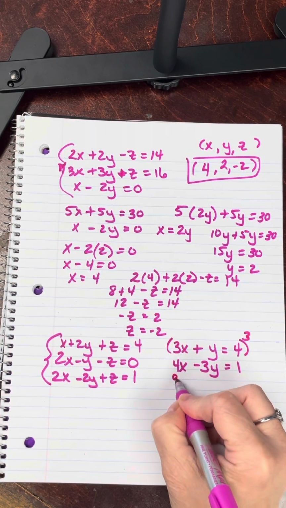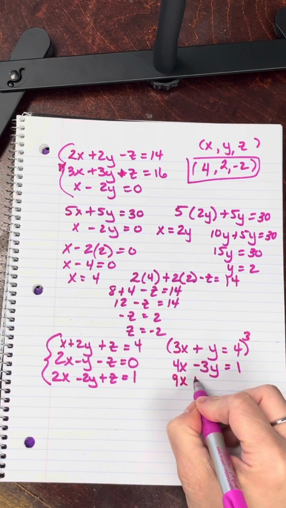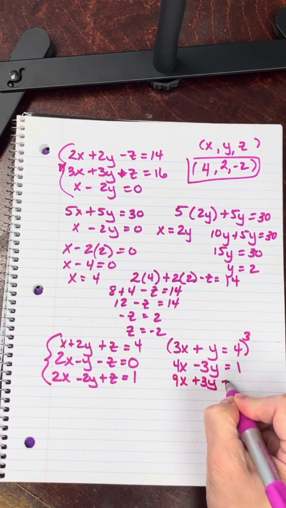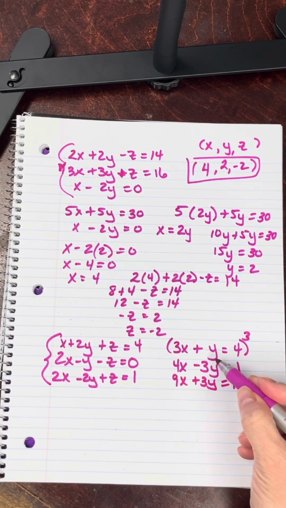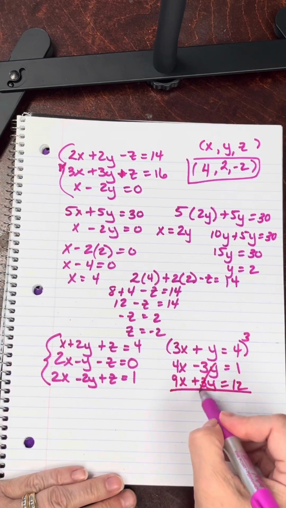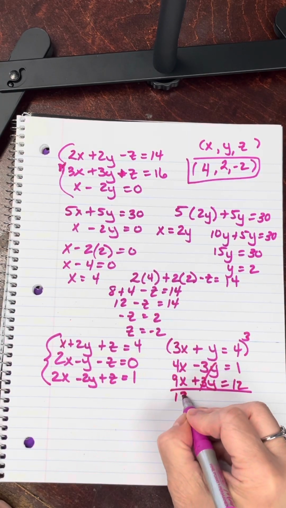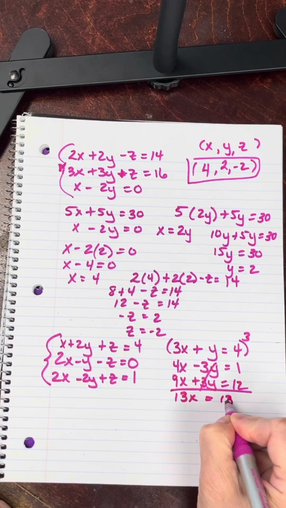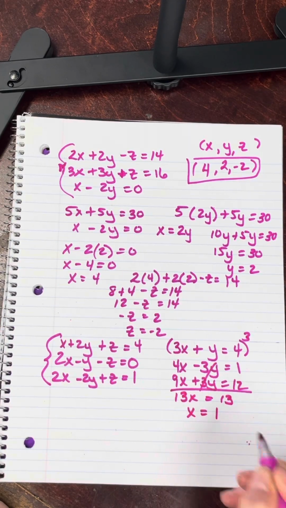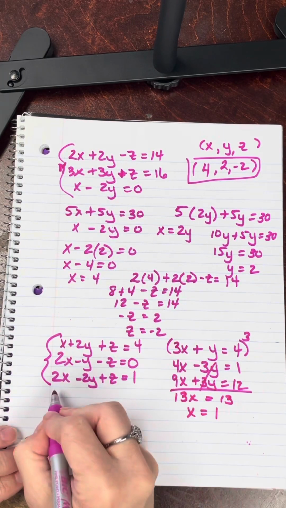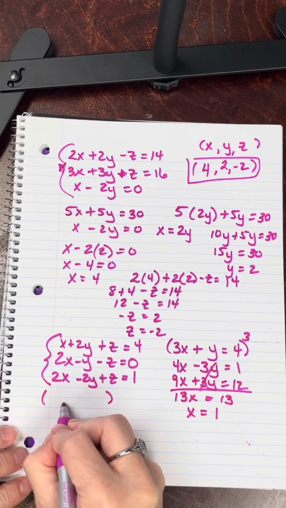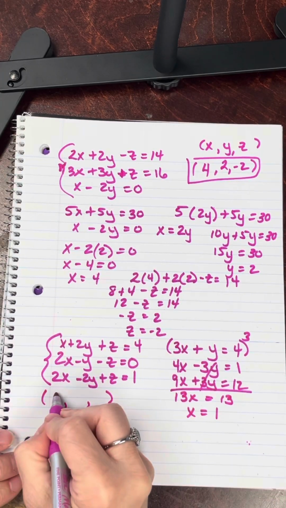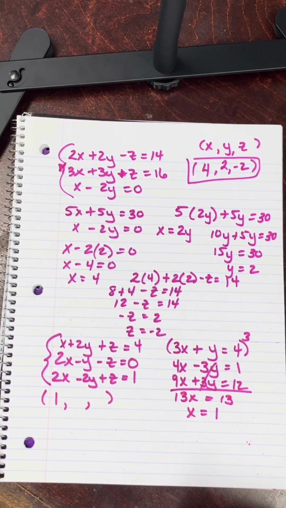So 3 times 3 is 9x. Positive 3y equals 12. Now when I add these two equations together, the y's eliminate off. This is 13x equals 13. X equals 1 when I divide. I could have gone ahead and done my 3 places because I knew I had them. So x is the 1.